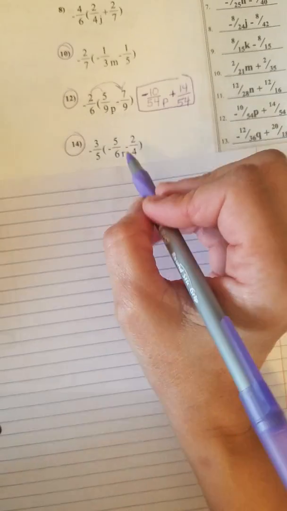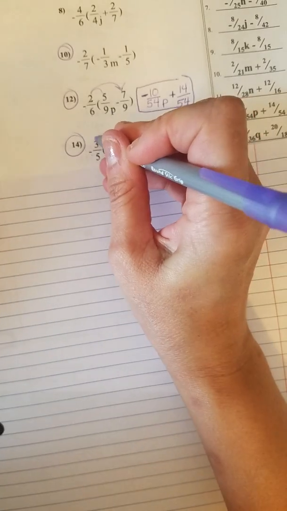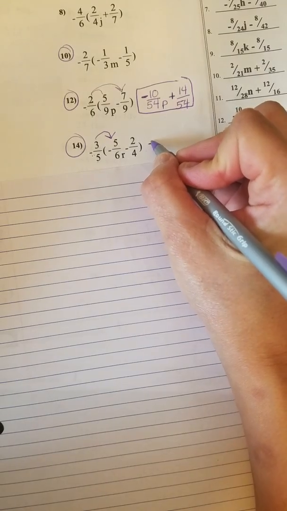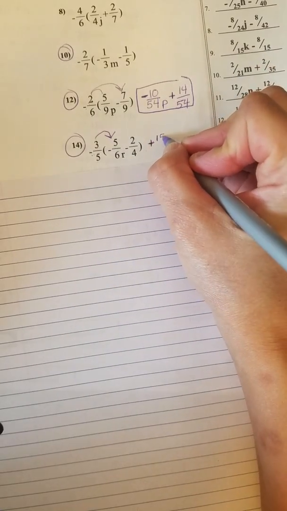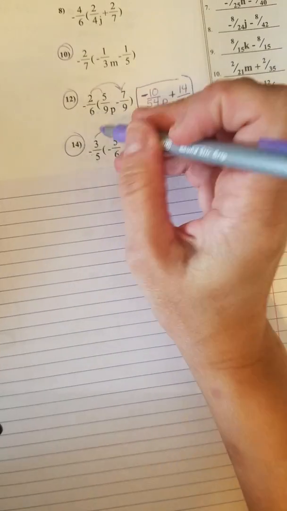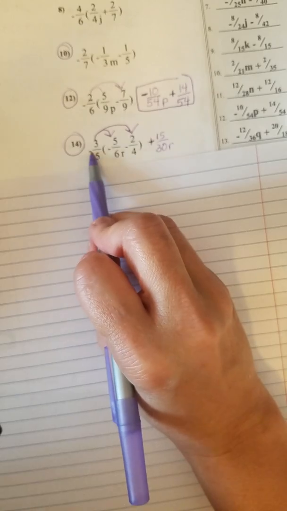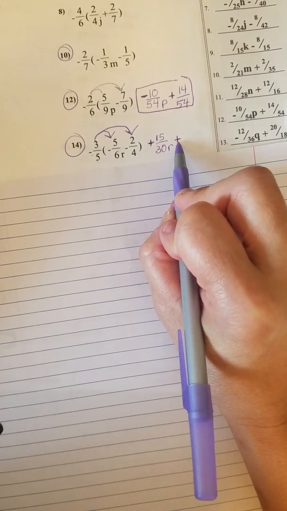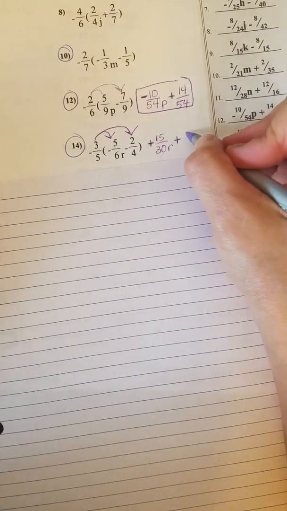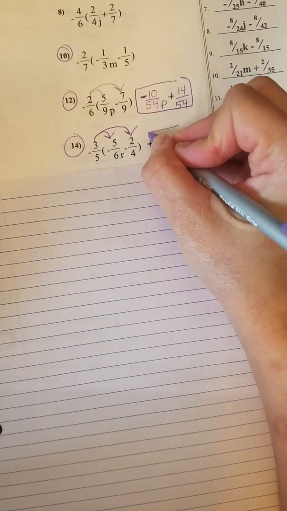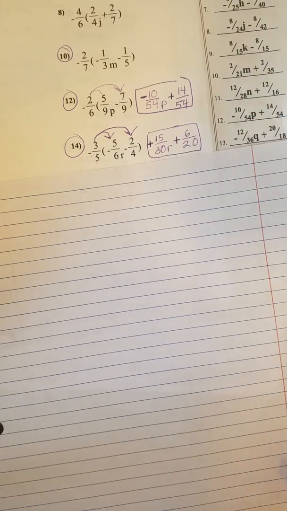Okay, so let's do this one quickly too. This times this first. So negative times a negative is a positive. So your first number is going to be positive. You could either put the positive or put nothing. It doesn't matter. 3 times 5 is 15. 5 times 6 is 30r. Now let's go to the next one. This times this. Negative times a negative is a positive. So it's 15 over 30r plus 3 times 2 is 6. 5 times 4 is 20. And that is your answer. Done. Period. End of story.